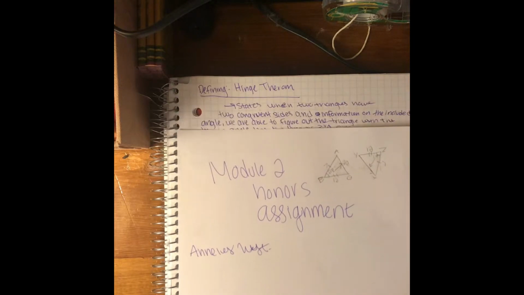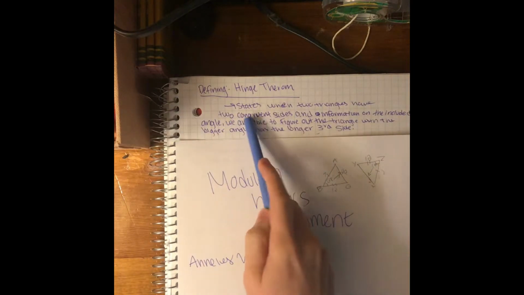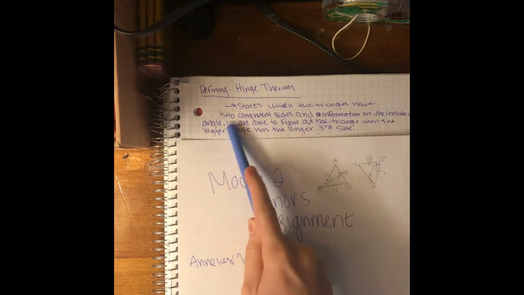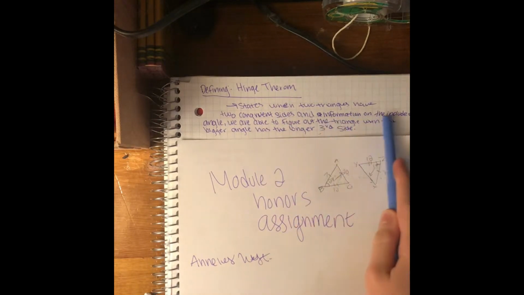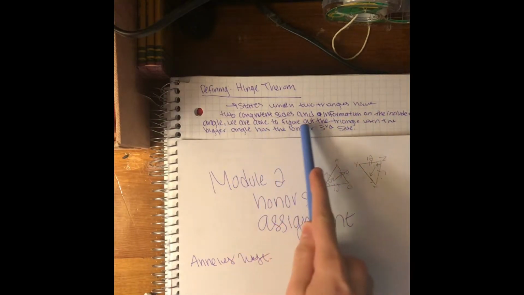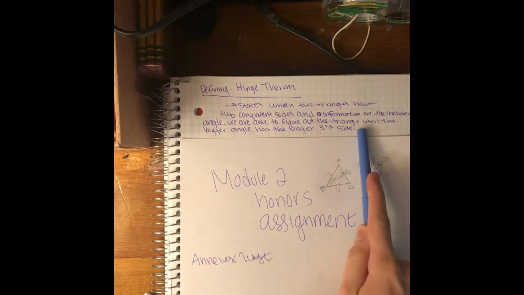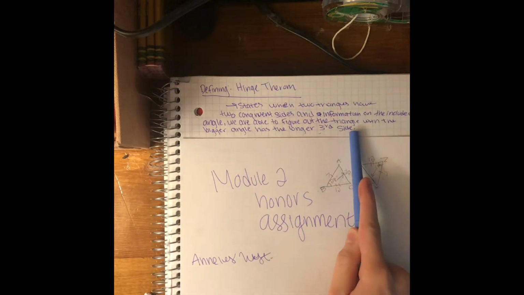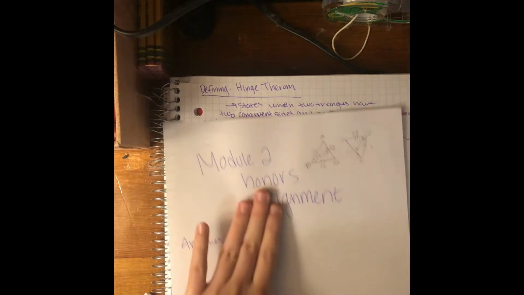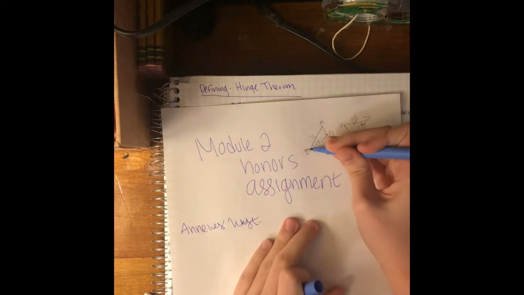Now, in my own words, the hinge theorem states when two triangles have two congruent sides and information on the included angle, we're able to figure out the triangle with the bigger angle and it has the longer third side. Look at this diagram here.